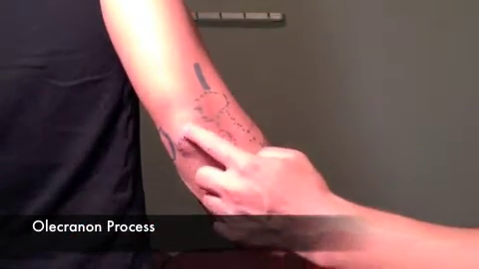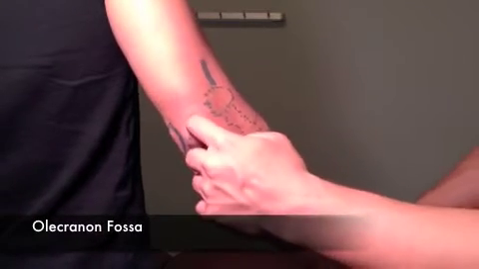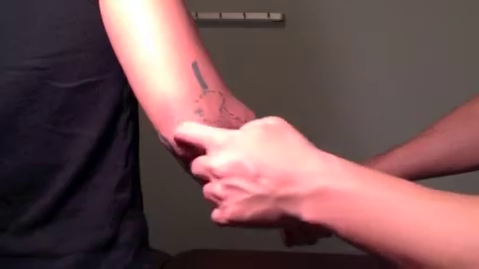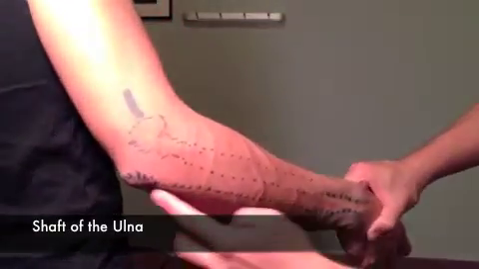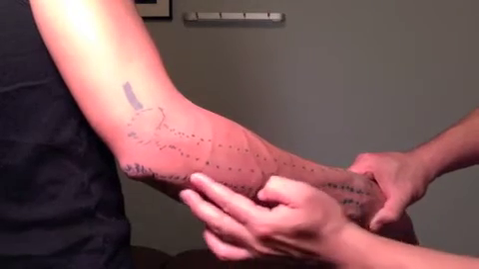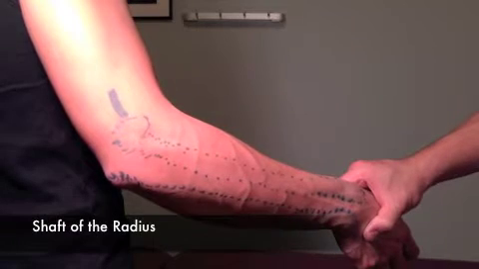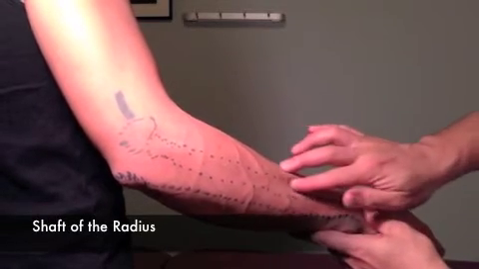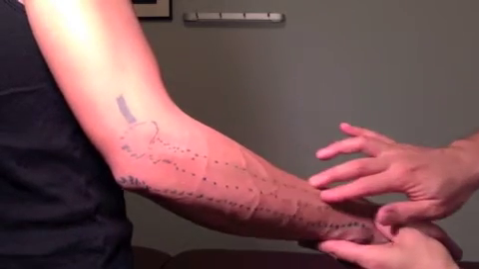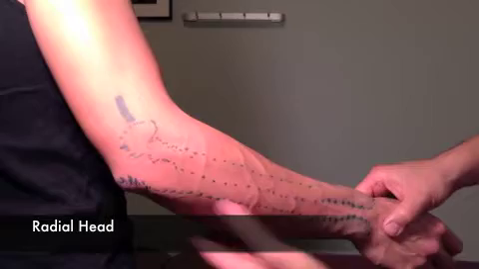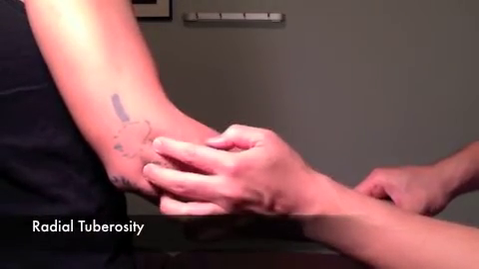Olecranon process and olecranon fossa. Shaft of the ulna, shaft of the radius, the radial head, and the radial tuberosity.